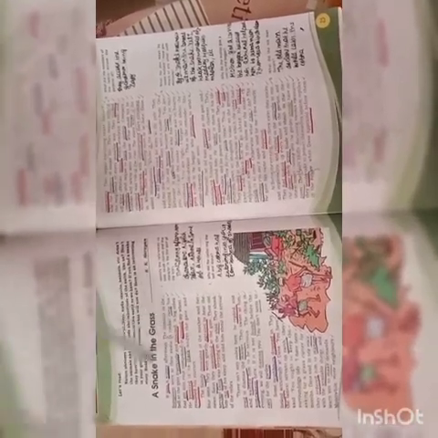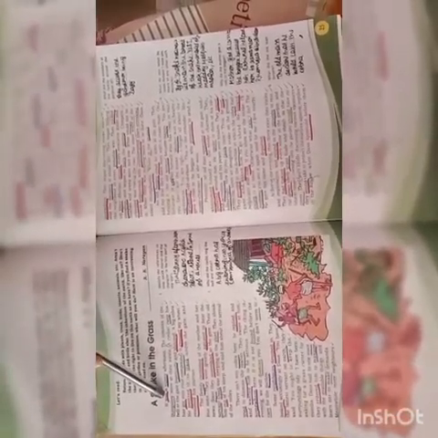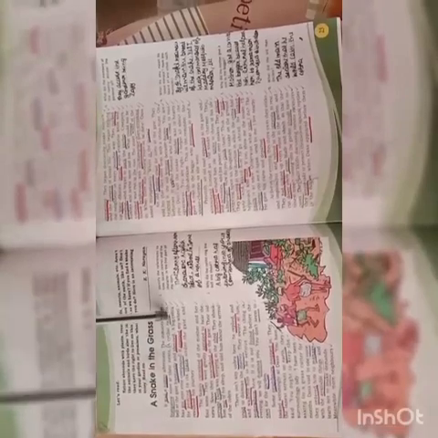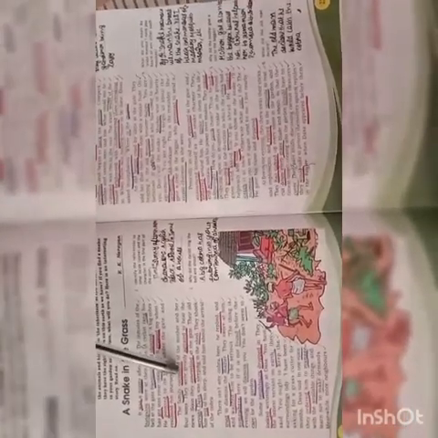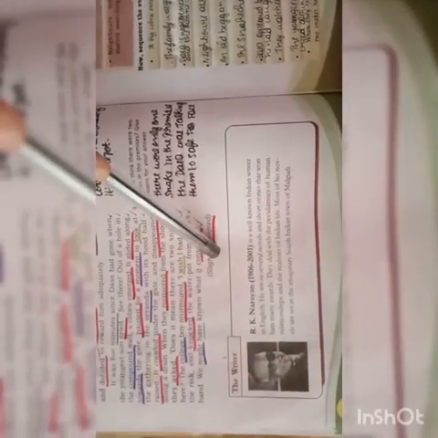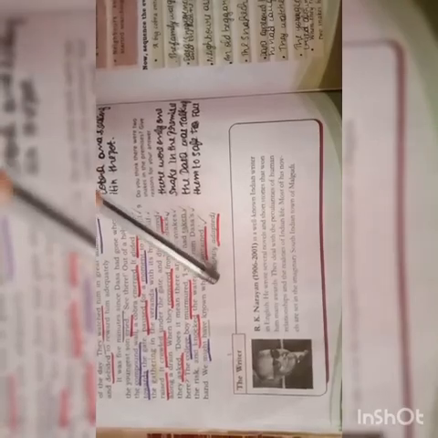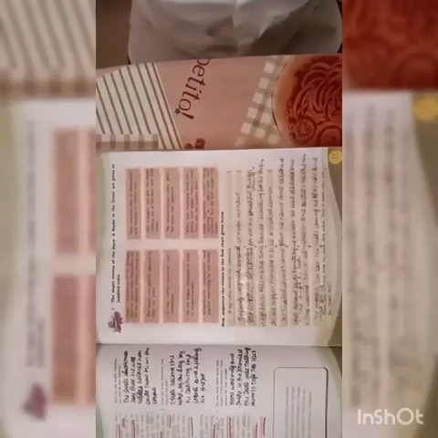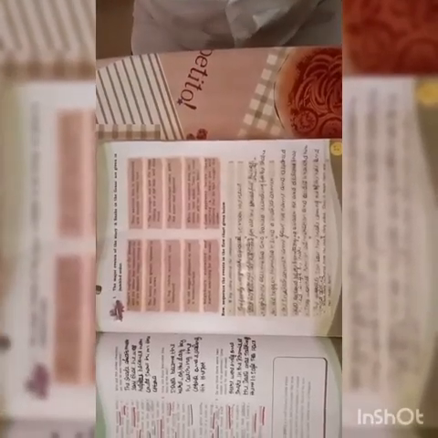Here I highlighted past tense, present tense and continuous tense. Red was past tense, green was present tense, yellow was continuous tense. And some questions were given there. The story is written by a famous writer R.K. Narayan. Here are some activities.